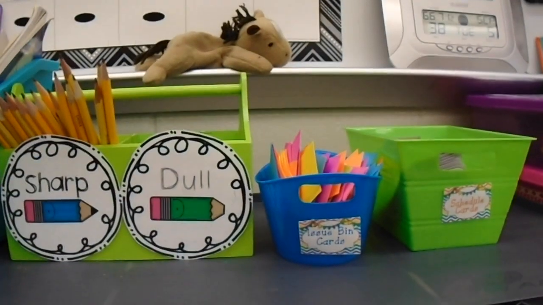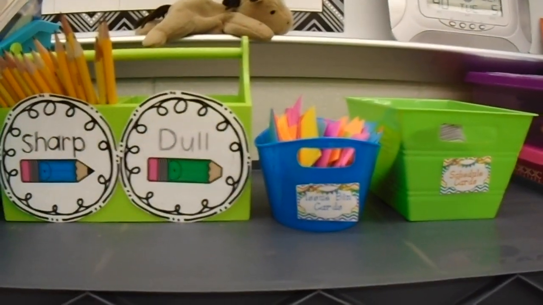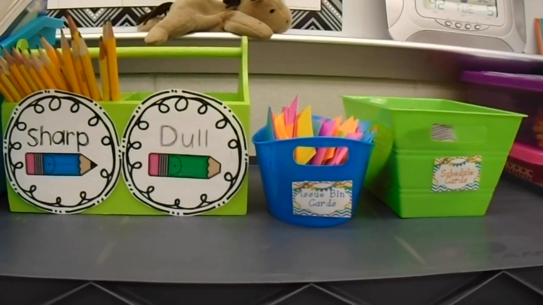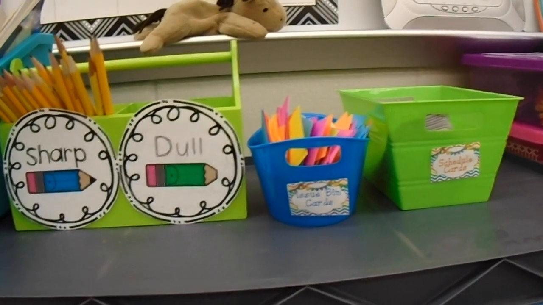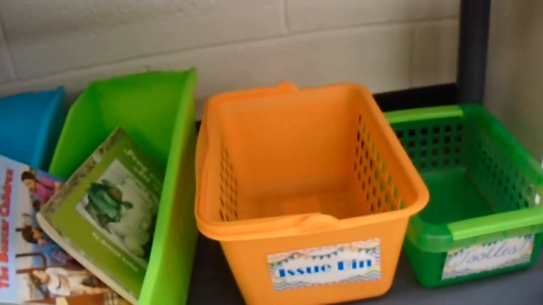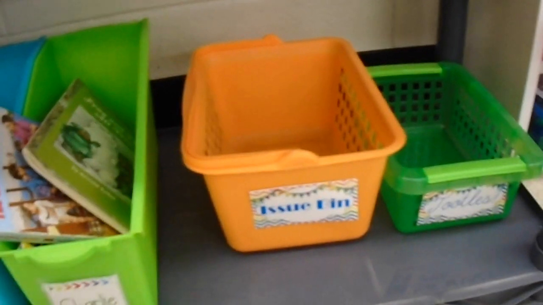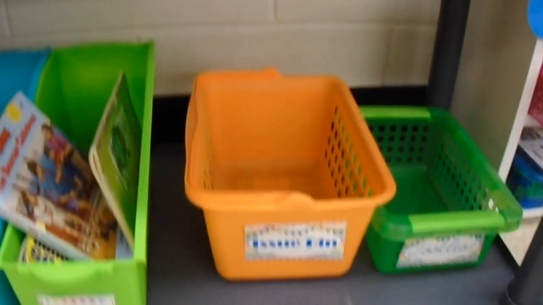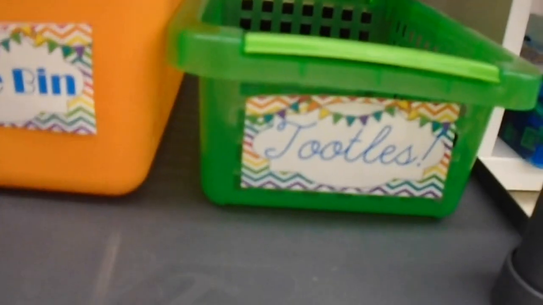And then they also know if it's ever anything that is a physical threat, I guess. If anyone's threatening them physically or if anyone hit them, that they don't write it in the issue bin, they just come directly to me. So we have that talk, but it's a nice way to eliminate the, oh, he stole my pencil, he da-da-da-da. So, yeah. And then I also have a Toodles bin down here.